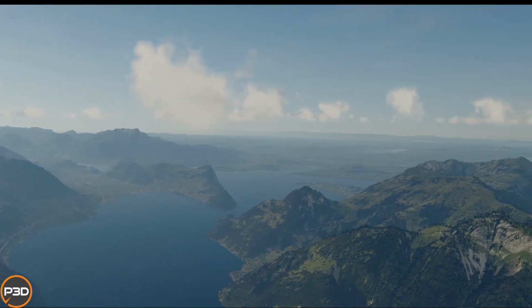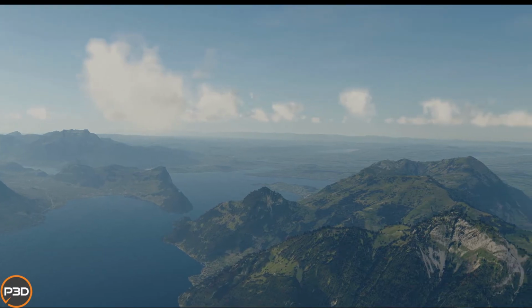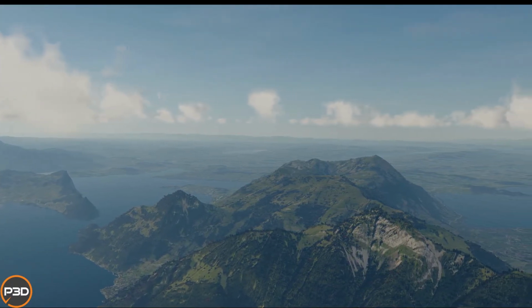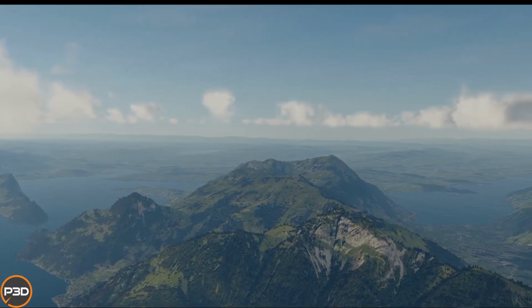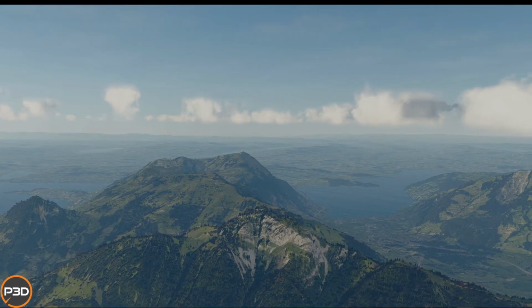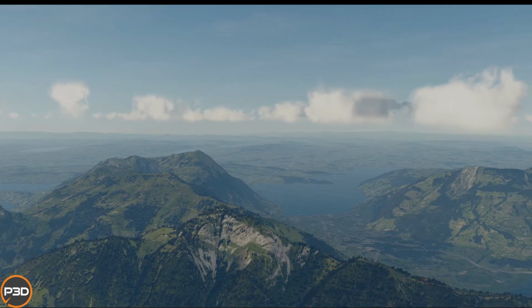It's also been designed for flying aircraft below 400 knots. If you're flying above 500 knots, then you're going to get problems with the scenery loading, and that's basically down to the mip mapping for the scenery.